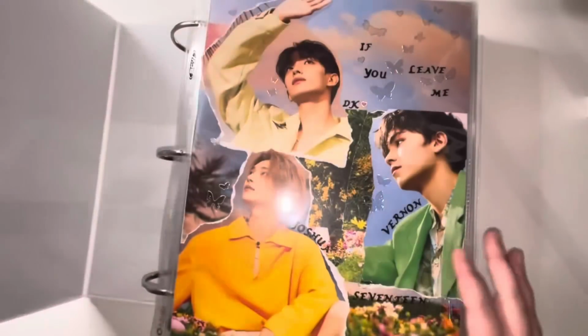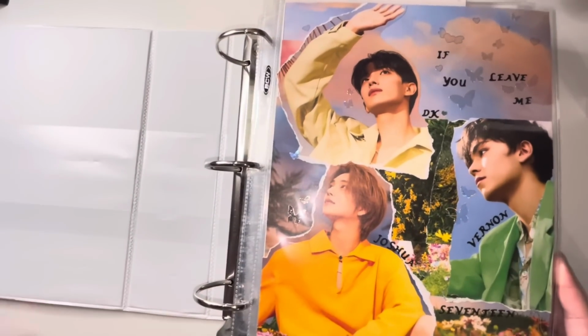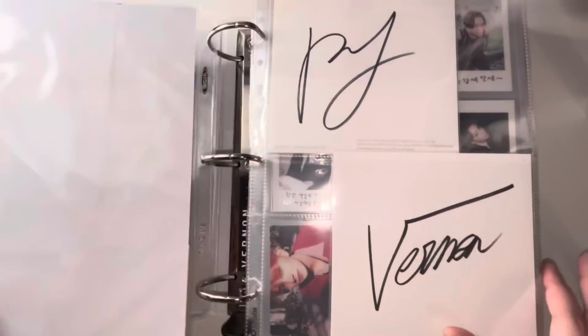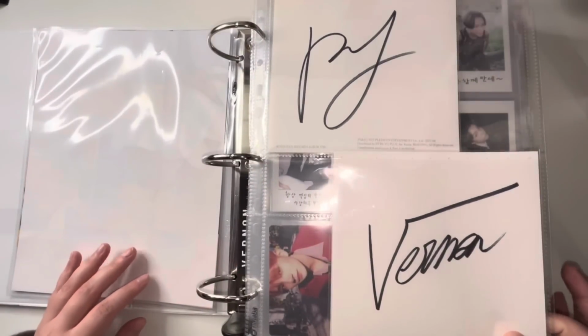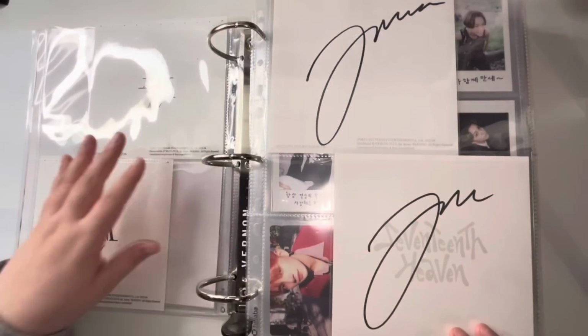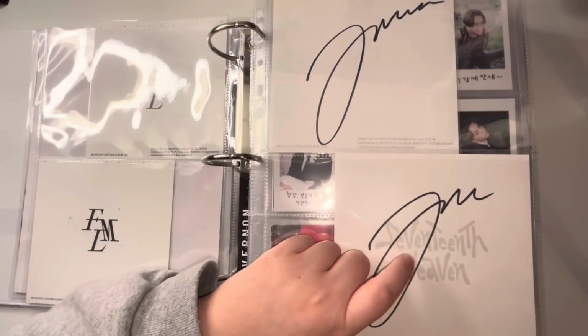But anyways, let us start with this massive binder. So, again, like I said, I do have some of their signatures. So I have DK and Vernon for FML. And then I have Joshua for FML and then Joshua for 17th Heaven.